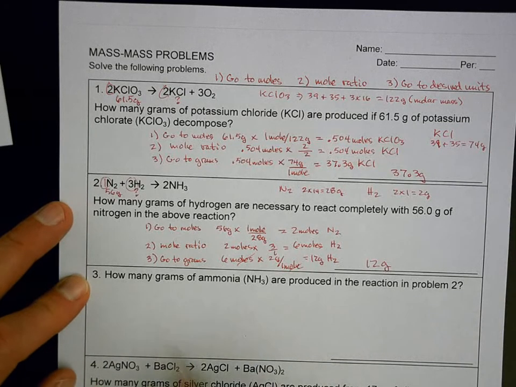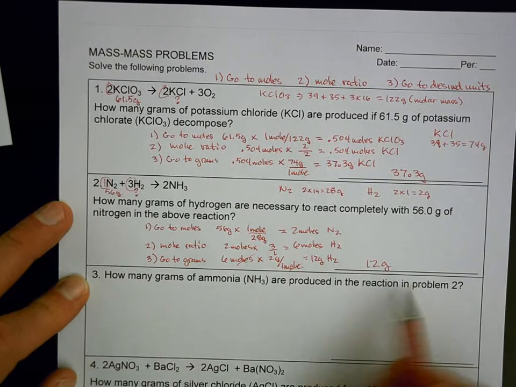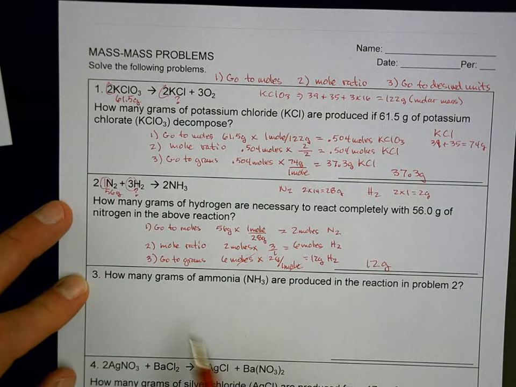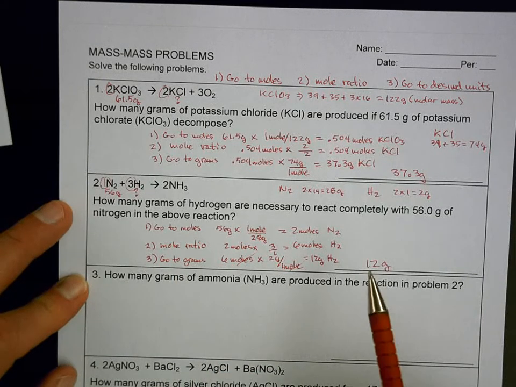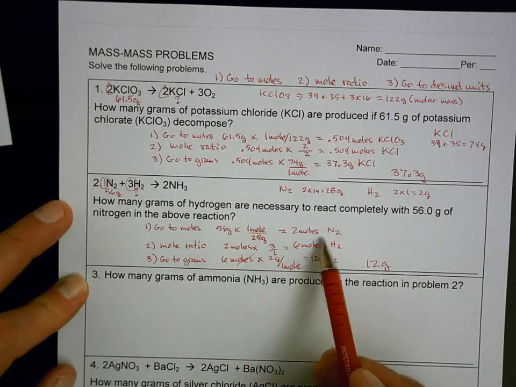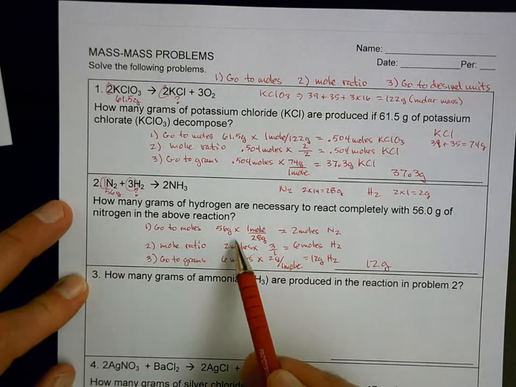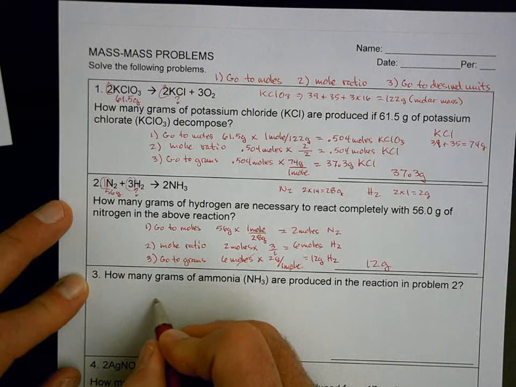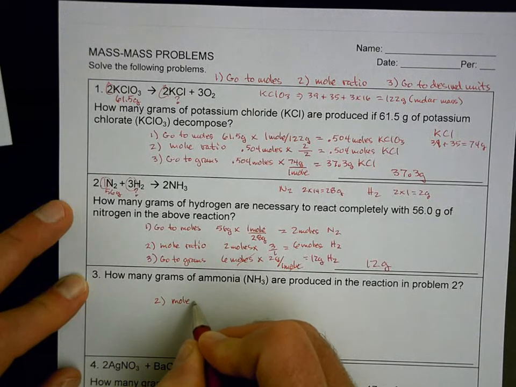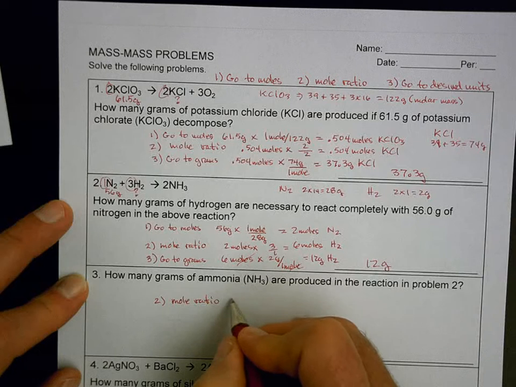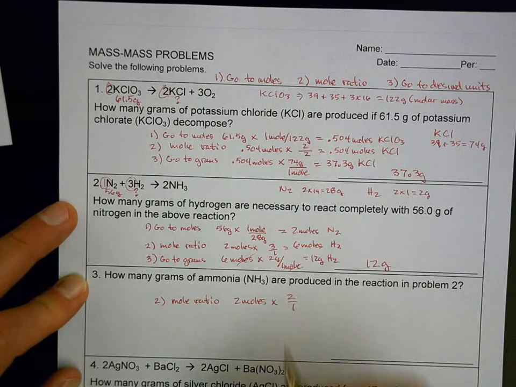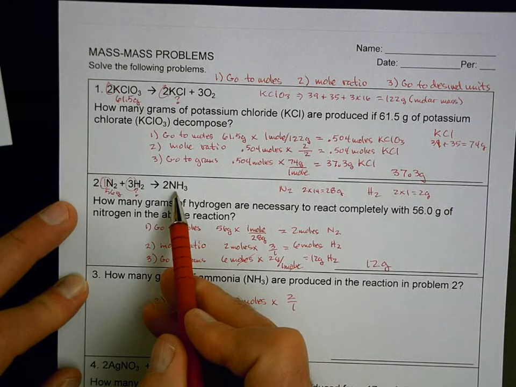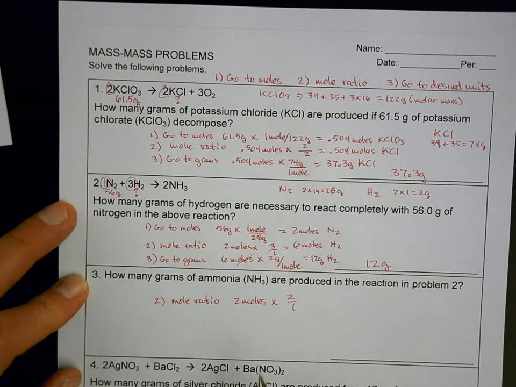Now, problem 3 says how many grams of ammonia are produced in the reaction in problem 2. Now, I already have problem 2 done, so I already have step 1 done. That was to go to moles to give me 2 moles of nitrogen, so I don't need to redo that. But what will change is now that I'm doing my mole ratio step, I have a new mole ratio. It's going to be 2 moles times 2 over 1, because again I've switched the question mark to over here now, so that has to be what's on top.